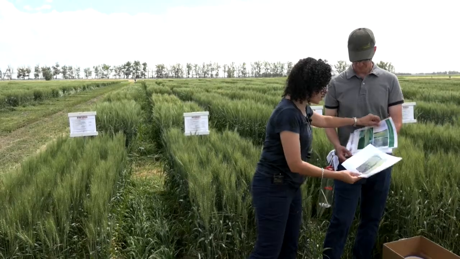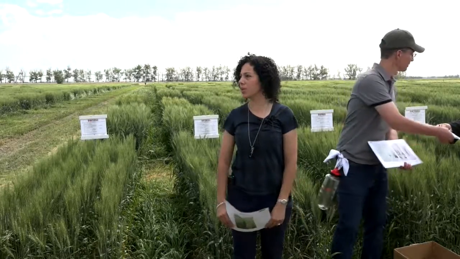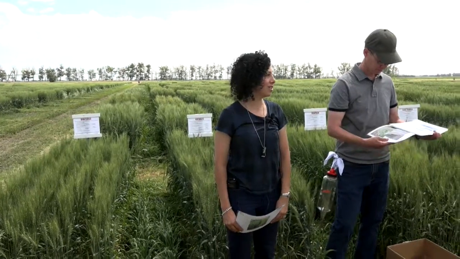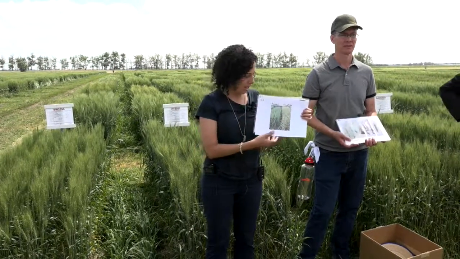Now talking about stripe rust, I'm not gonna touch too much on it because it's easy to diagnose. You know what stripe rust is? Who doesn't know what stripe rust is? See? So I don't need to talk about it. It's these yellow pustules all along the leaf.